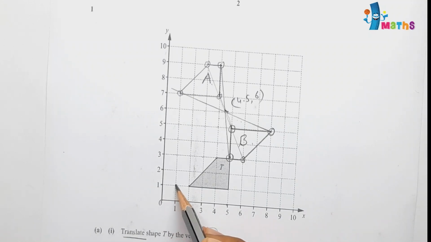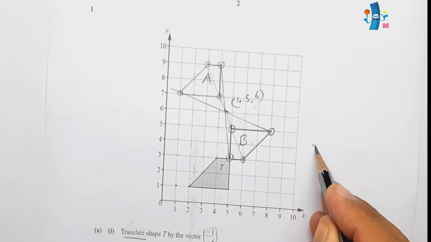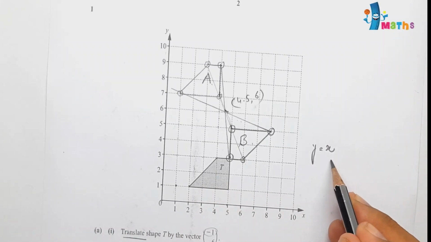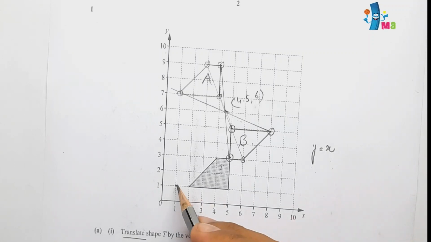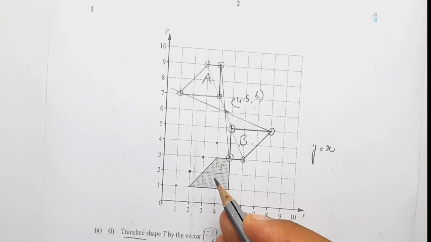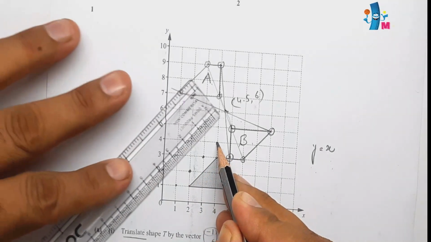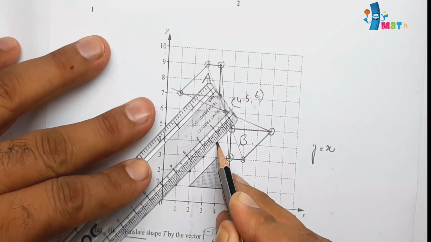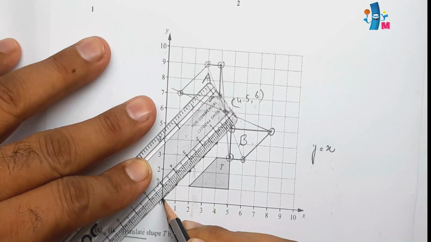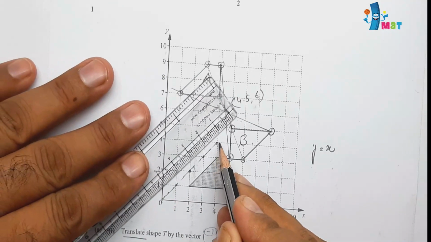This is (1, 1), because y = x means values should be the same. When x is equal to 1, y will be 1. When x is 2, y will be 2. So we'll get these points and we can draw the line. This is the line y = x.